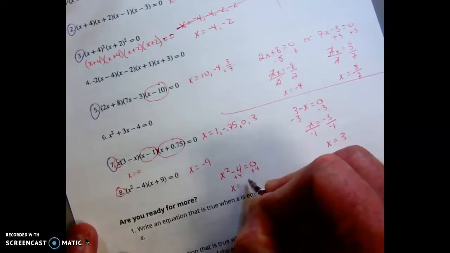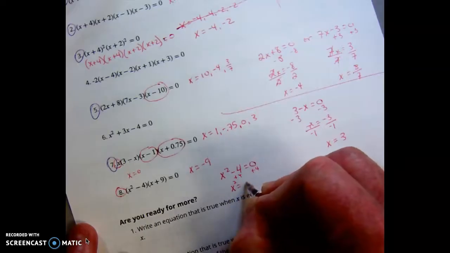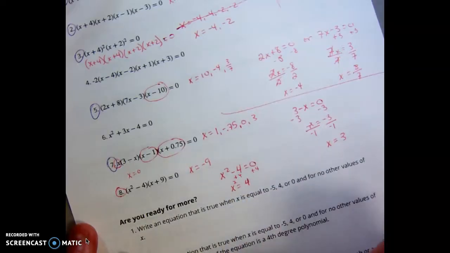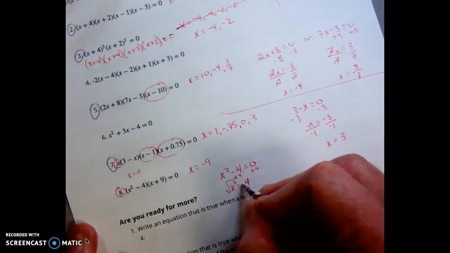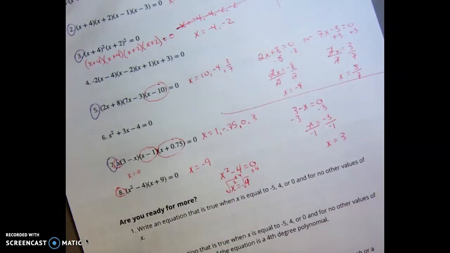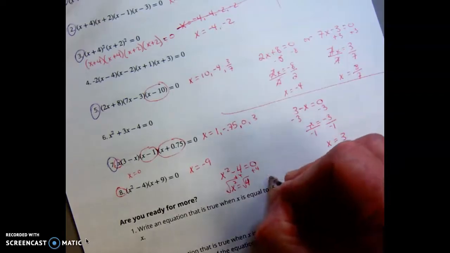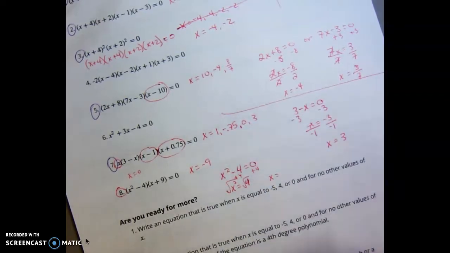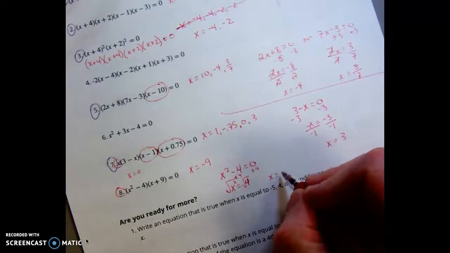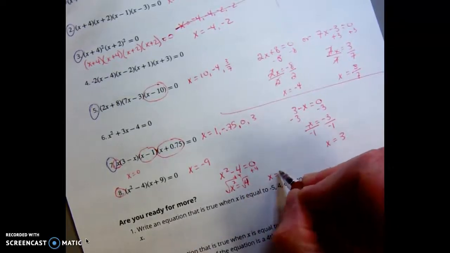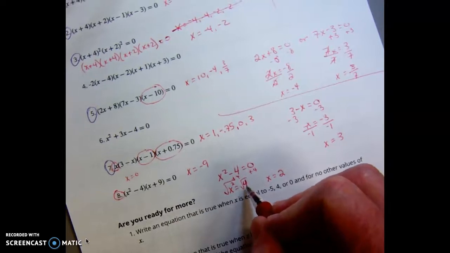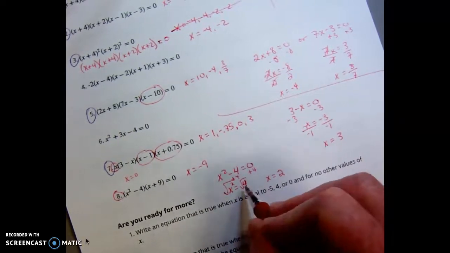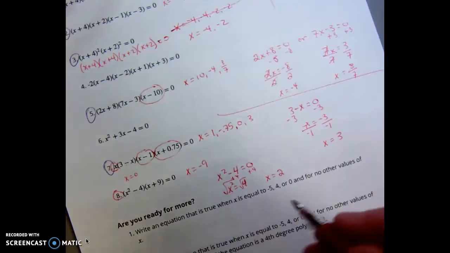X squared equals a positive 4. Now to undo a squared, we've got to take a square root. So x equals, obviously the square root of 4 is 2. Now we got to be careful here because 2 times 2 equals 4. That's an obvious answer, but there's another one.